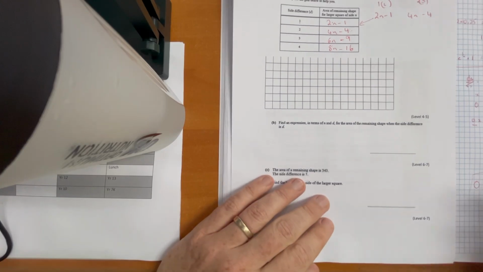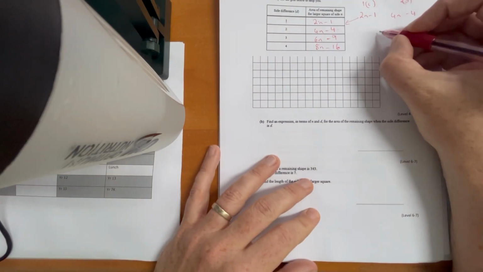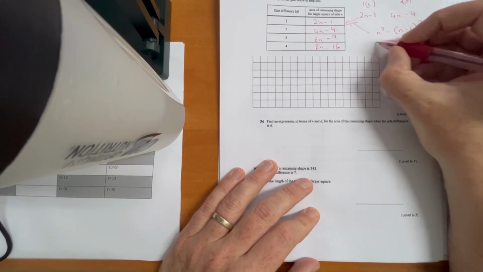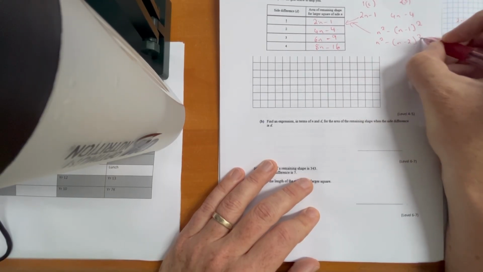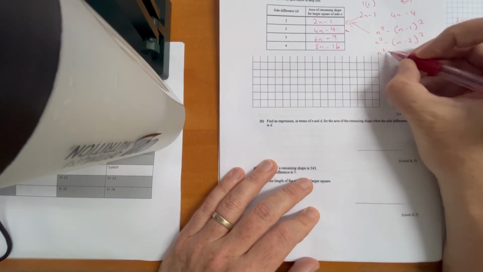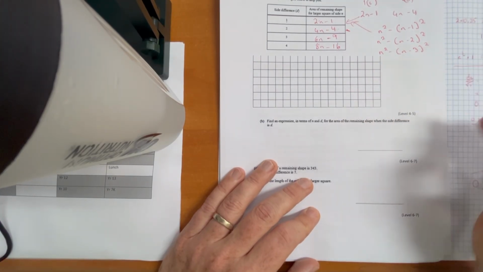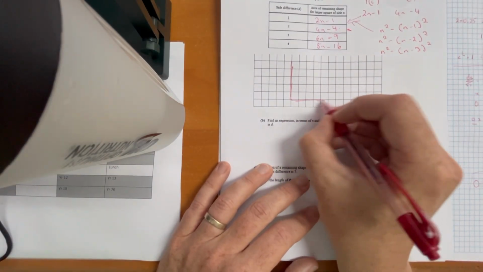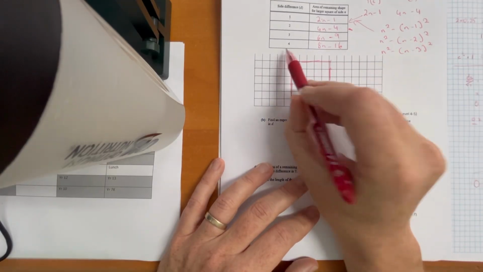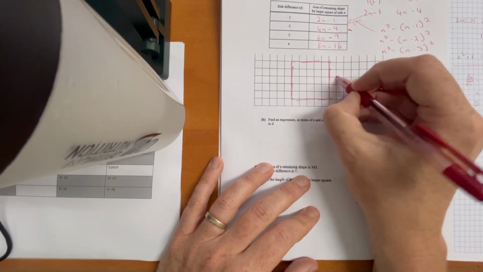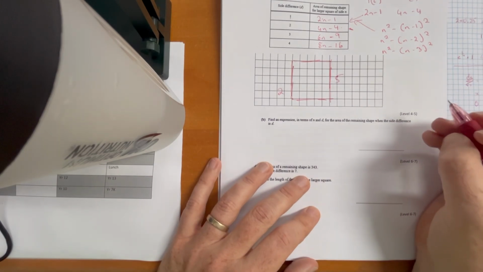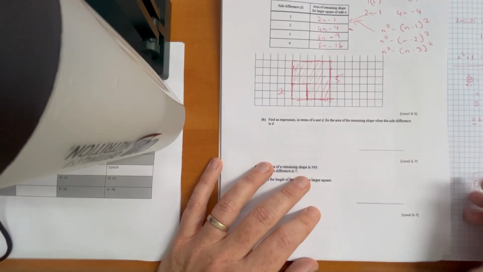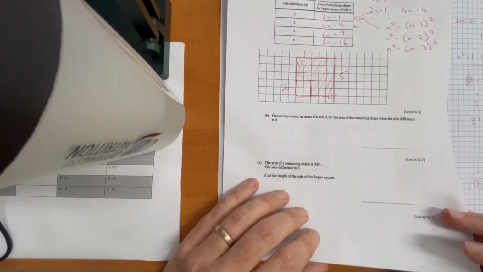This would be a lot easier if you did, like I did in the first question, n squared minus n minus 1 squared gives this answer. n squared and n minus 2 squared gives this answer. And n squared, n minus 3 squared gives that answer. Now you could have got this one if you drew it as well. So if we do a 5 by 5, the side difference now is 3. So if I have a 5, 2 would be a side difference of 3. So I draw one here, a square of 2, and I'd shade this in. And that is how I could get this, a numerical method for this.